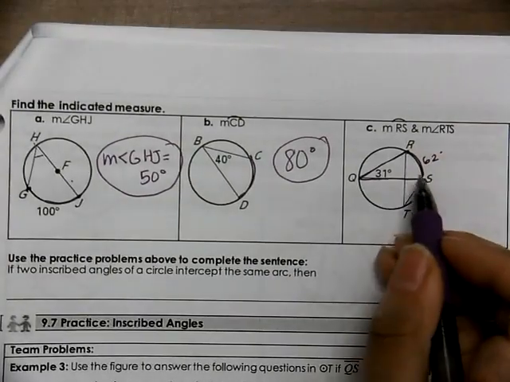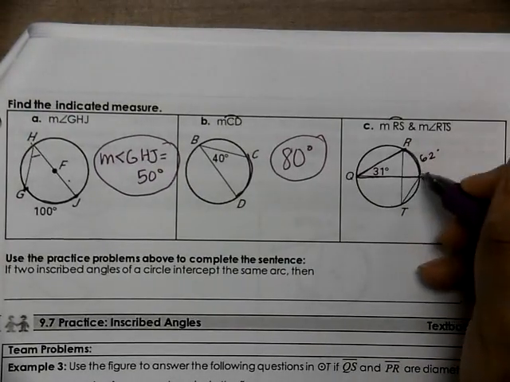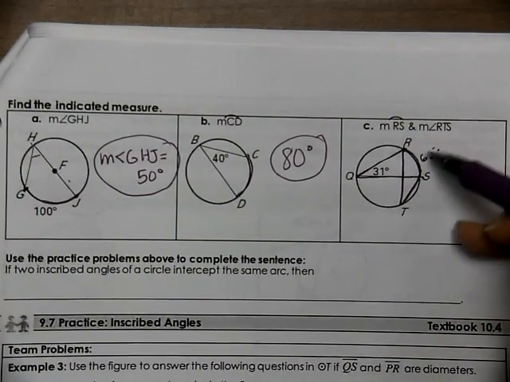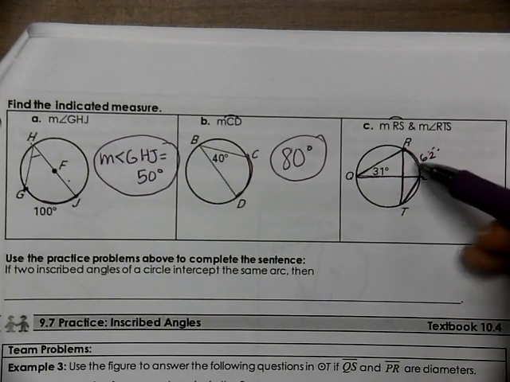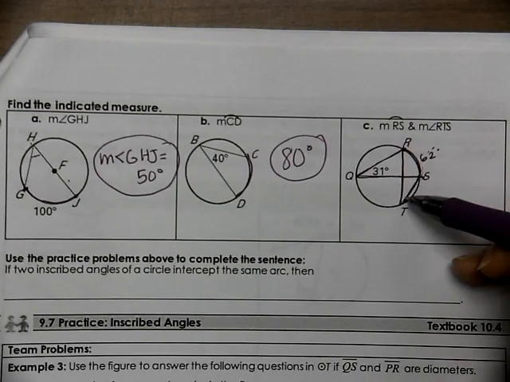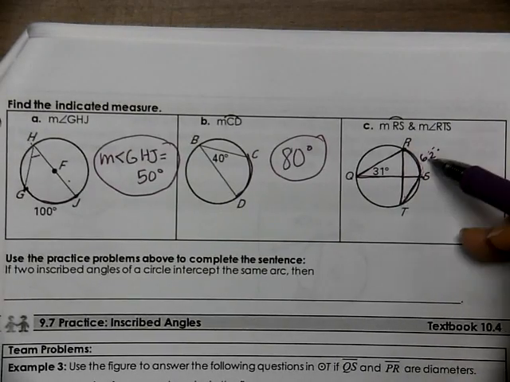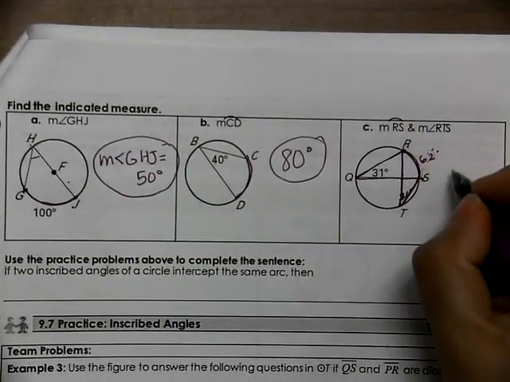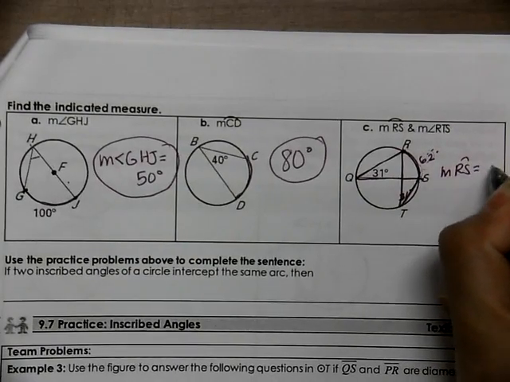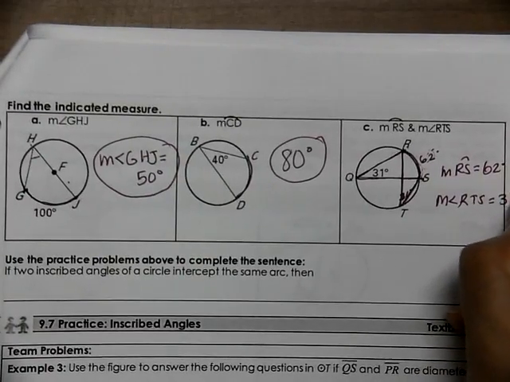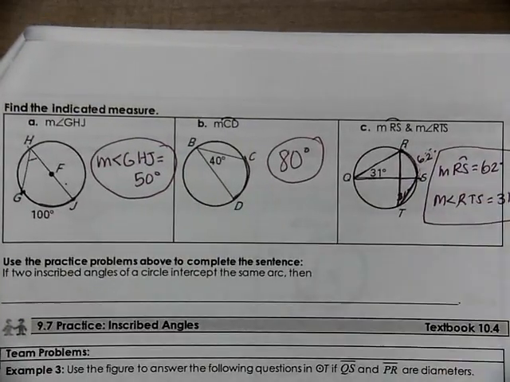So that's 62, but notice also that this same 62 degree arc is opening up to a different inscribed angle. This angle is RTS. And so it's going to have that same relationship, except you're working backwards now. You're saying that this arc, if it's 62 degrees, is double the angle here. And so then I would have to divide the 62 degrees in half, and that's how I would find out that that's 31 degrees. So let me write out the two answers. Arc RS is 62 degrees, but measure of angle RTS is 31 degrees. Those are the two answers on this one.